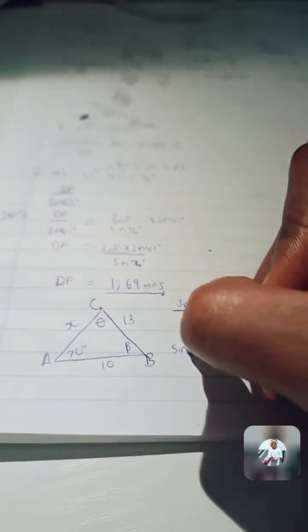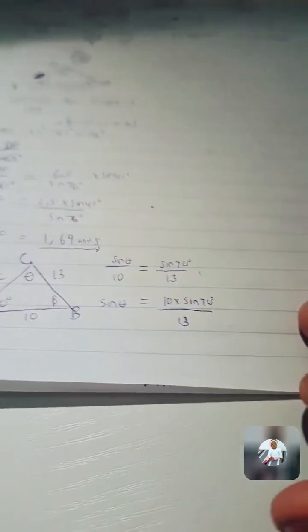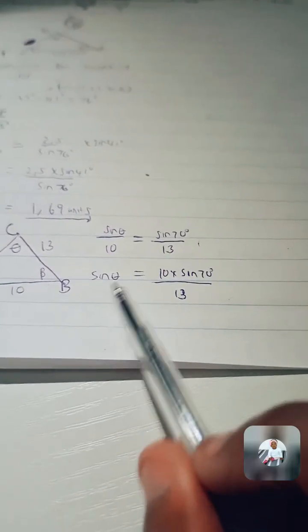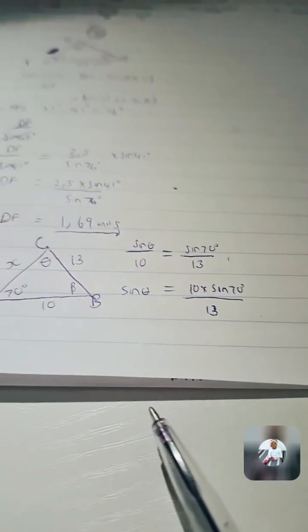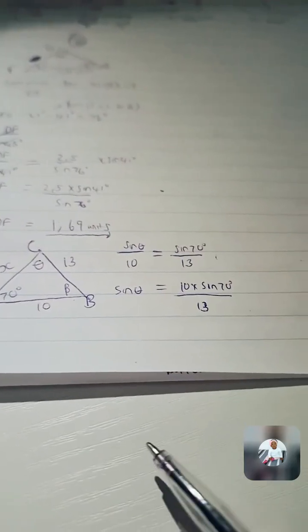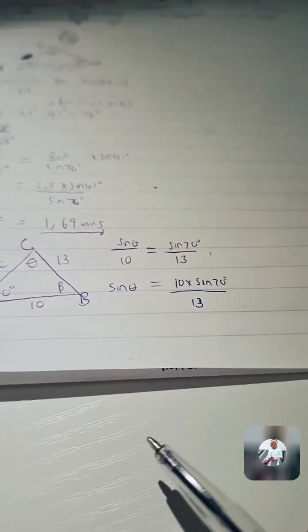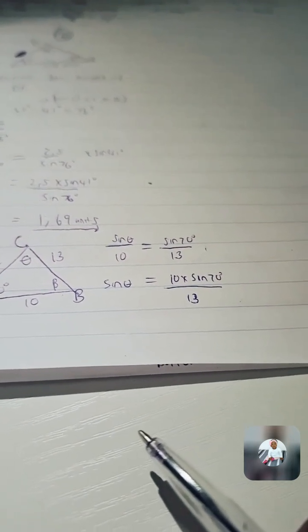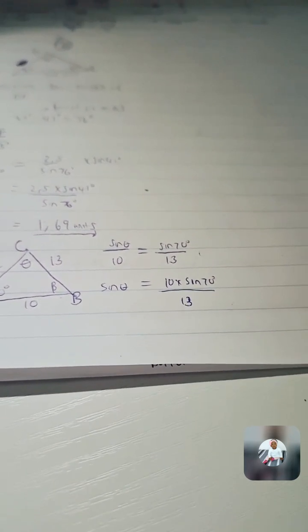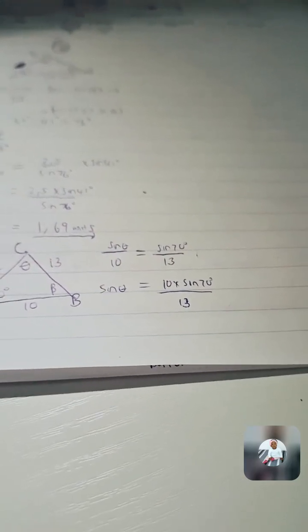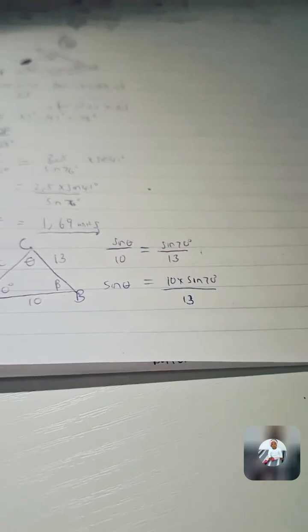But then we have sine of theta, which is obviously we want the angle theta. So it's 10 times sine 70, close that, and then we do 13, and then it gives us 0.72.